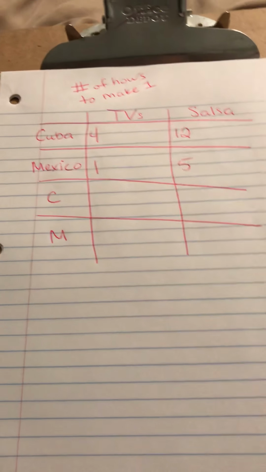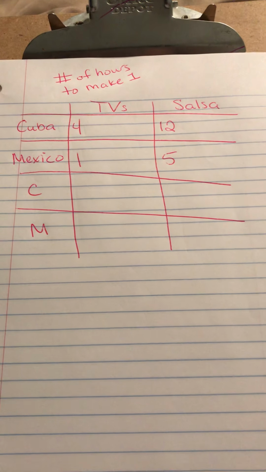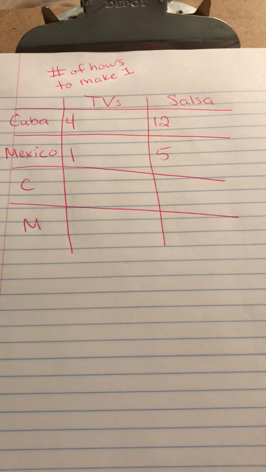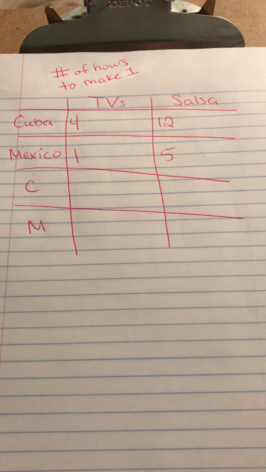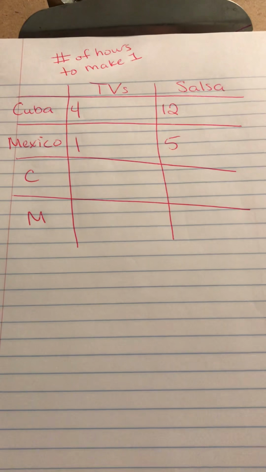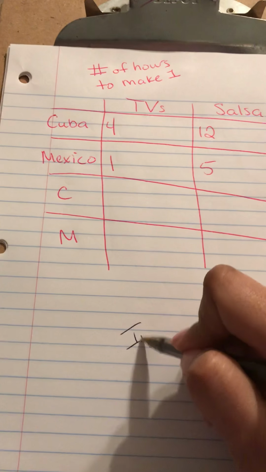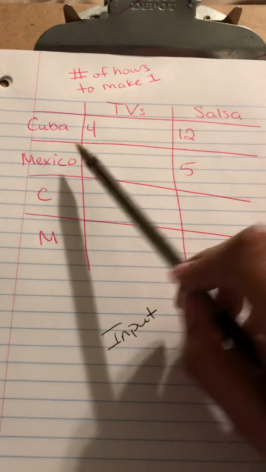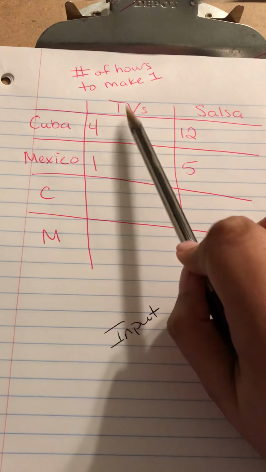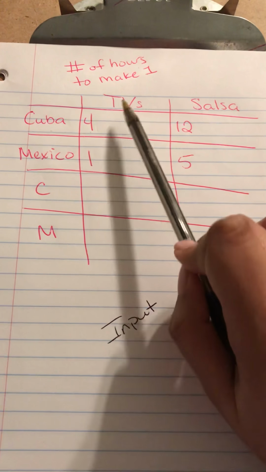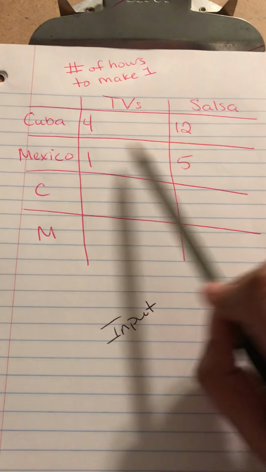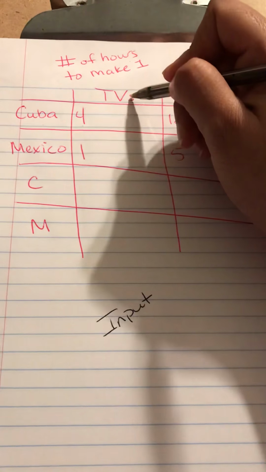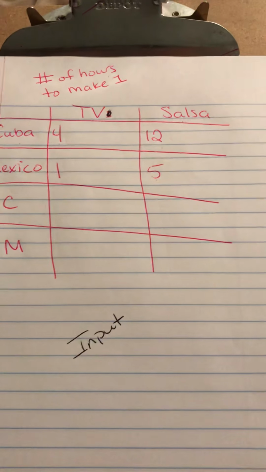Okay, so here we have Cuba and Mexico. TVs and salsa is what they're making, and this is number of hours to make one. Is this an input or an output question? It is an input question. The time is different for both. So we're saying that it takes Cuba 4 hours to make one TV, and it takes Mexico 1 hour to make a TV. It takes Cuba 12 hours to make salsa, and Mexico 5 hours to make salsa. That is a really long time to make salsa.